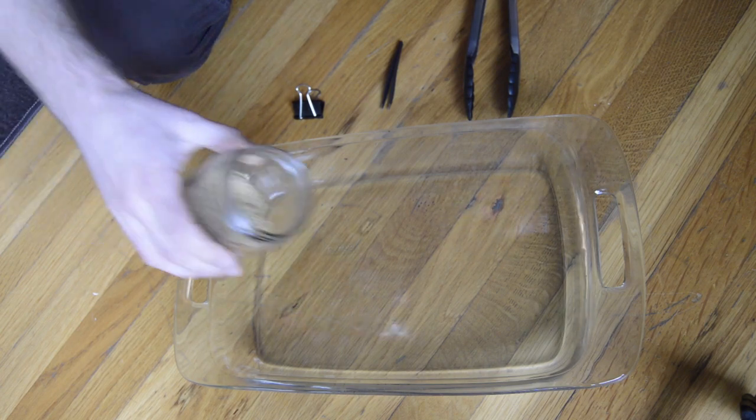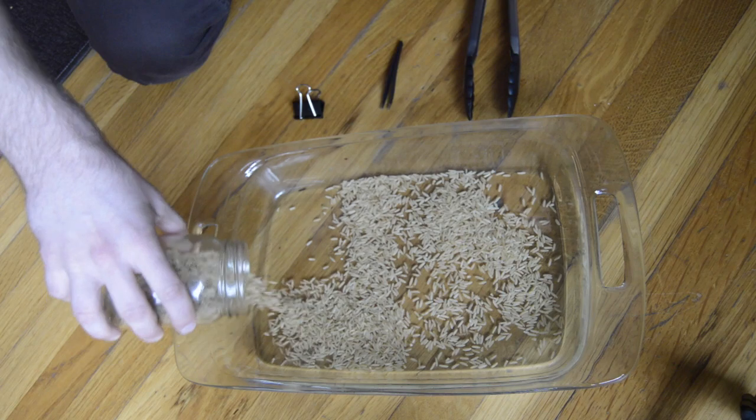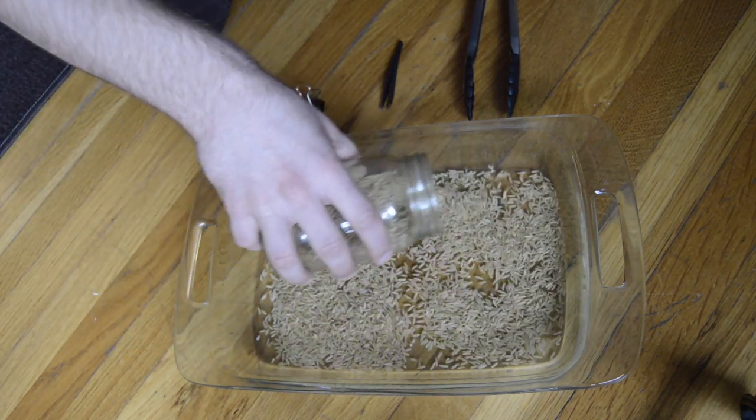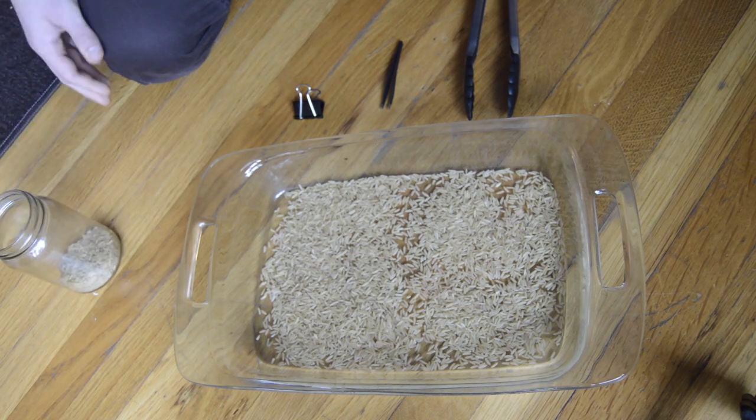So the first thing you want to do is find the food that you want to try to pick up first. So what I'm going to use first is rice. So I'm going to pour the rice all across my pan and try to spread it out evenly. Then I'm going to pick which beak I want to try to use to pick up the rice for the first time. And I'm going to set my timer for 30 seconds.